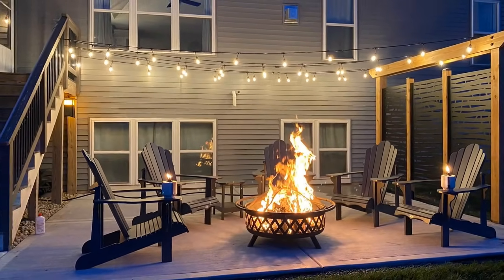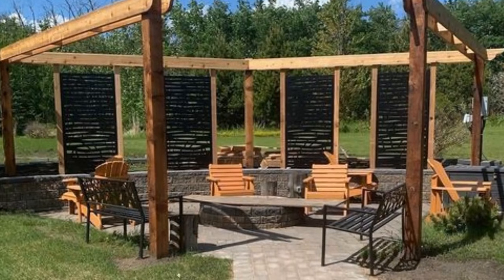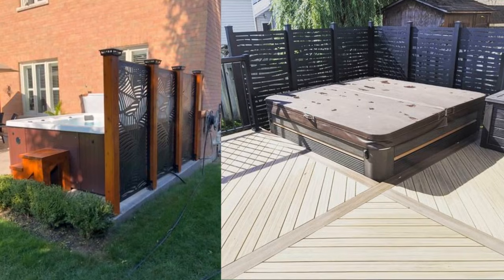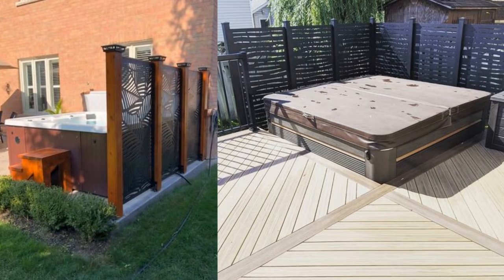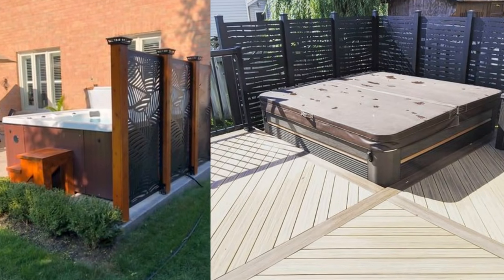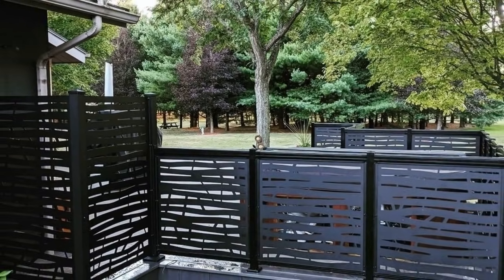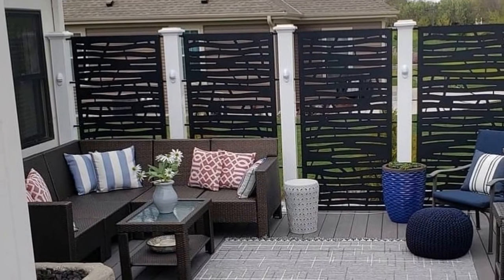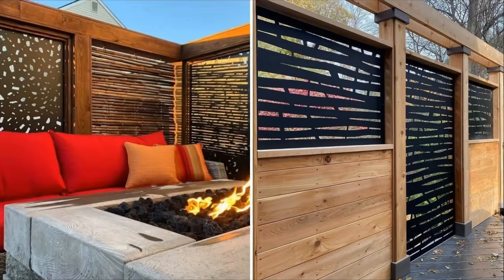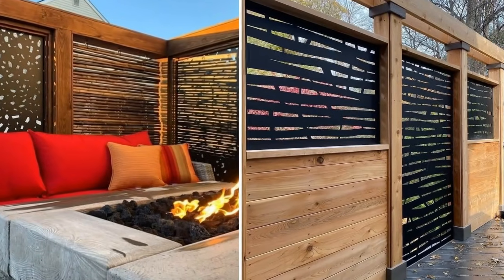Now these laser cut metal screens can be screens for a border, but they could also be that hot tub screen that we talked about earlier, the same as a wood screen. You can put them on the back of a hot tub. These metal privacy screens are very flexible. You can do them in the landscape, you can do them on a deck, you can build custom wood frames around them. You can do them in so many different shapes and sizes.